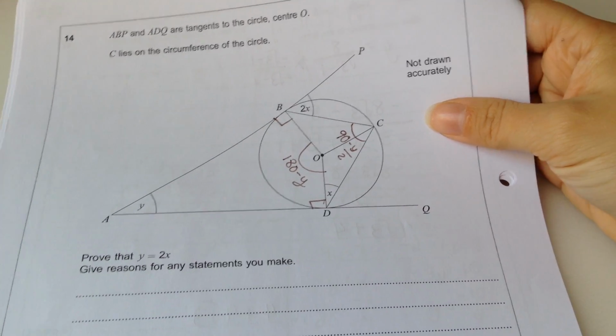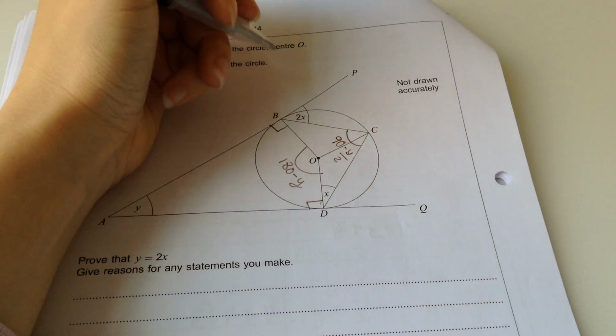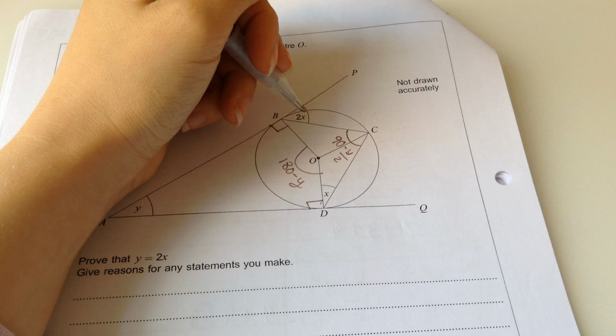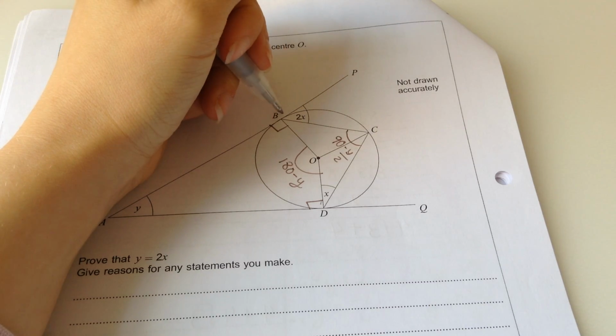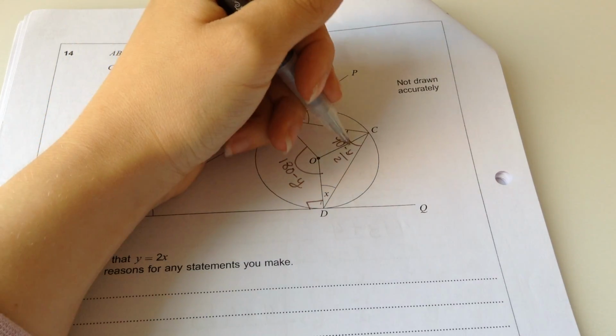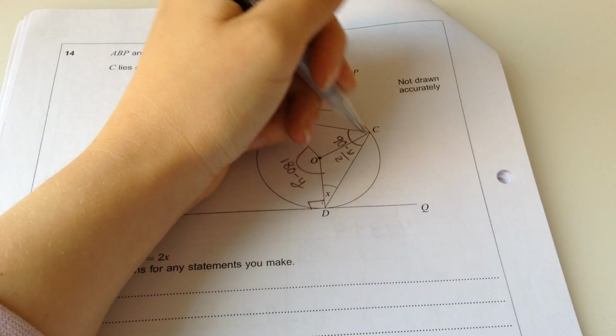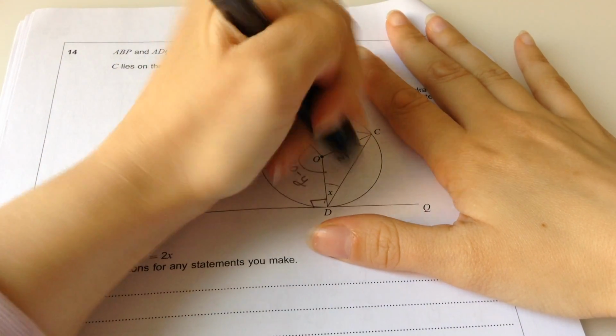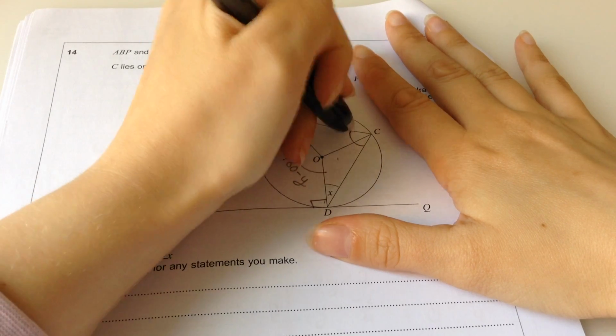I feel like I'm accidentally proving the wrong thing. What else should I say? Oh, that's x. So that's x. Hang on, let me get rid of this because it's kind of in my way. I'll just keep it in the back of my mind.